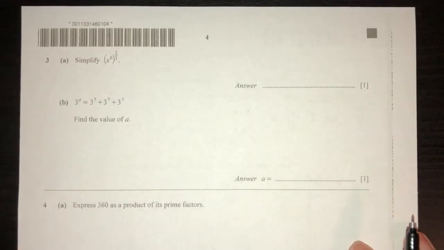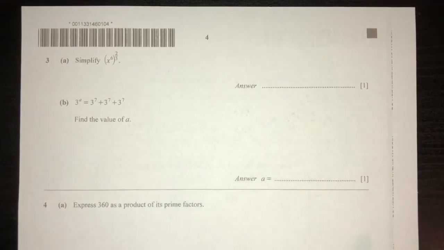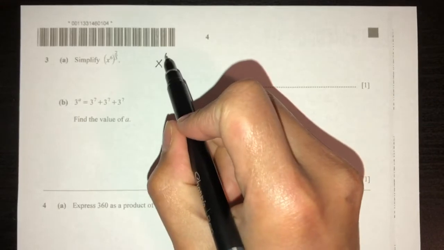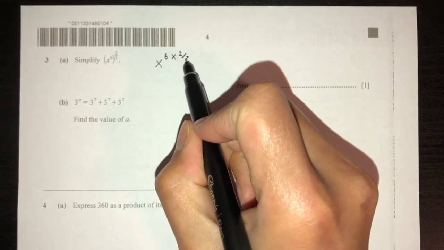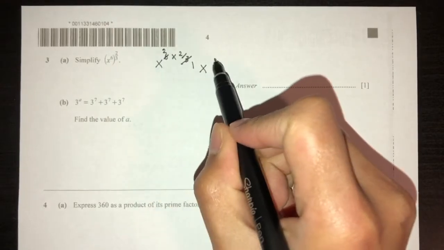Now question number 3, we have to simplify. As you can see, this one is a simple indices question. We just have to bring in the power. So you will have 6 times 2 over 3. Simplify. That will be 2. So 2 times 2, that will be 4.